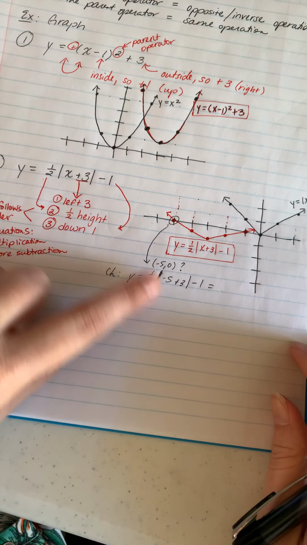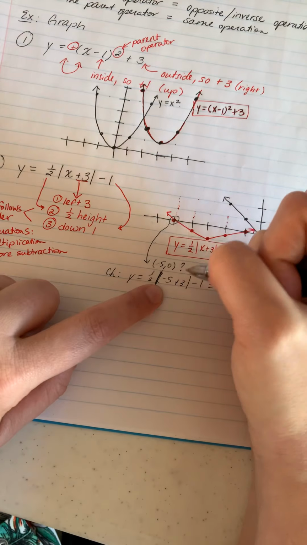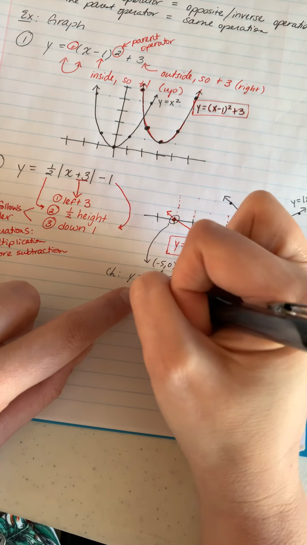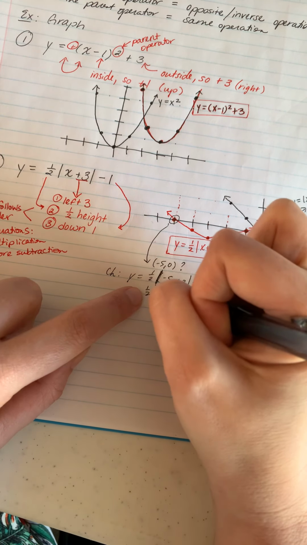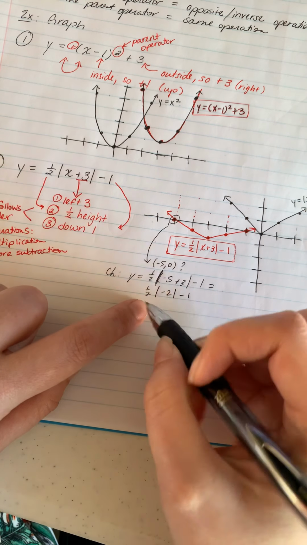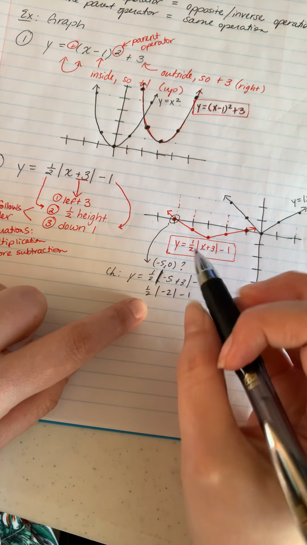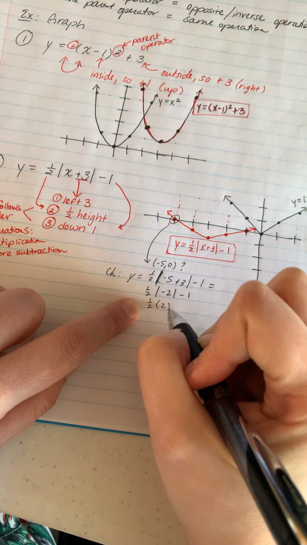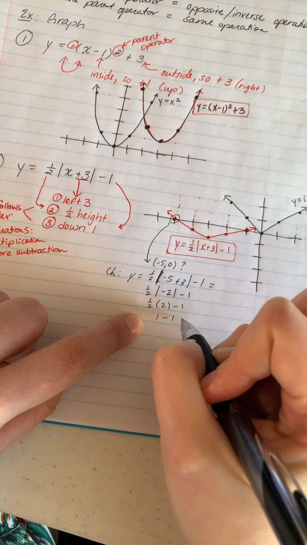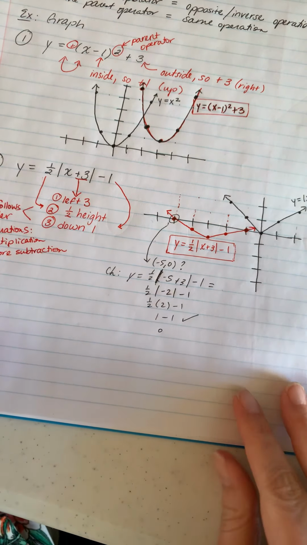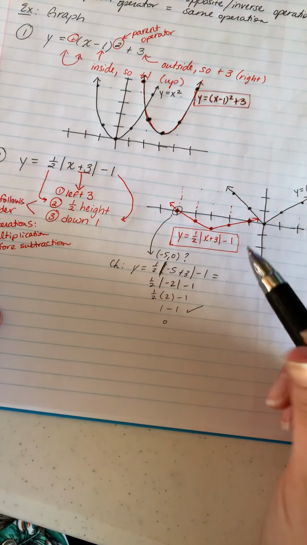Okay, so I plugged in -5, and then I get what? That's 1/2 of |-2| minus 1, and then that's absolute value, so that's 2, so 1/2 of 2 minus 1, which is 1 minus 1, which is 0. Okay, so now you probably did it right then.